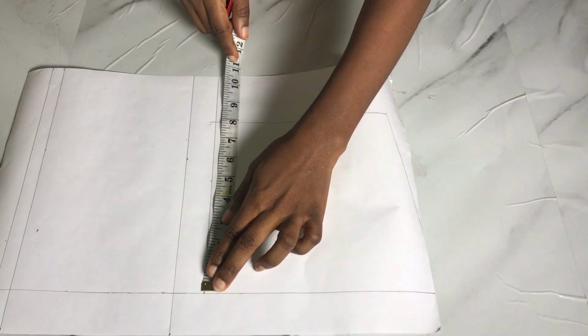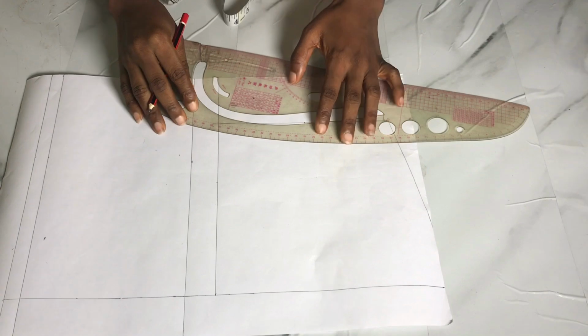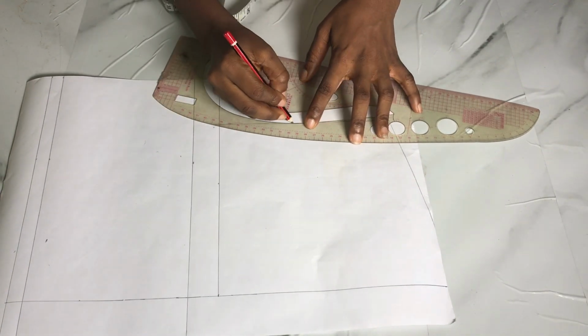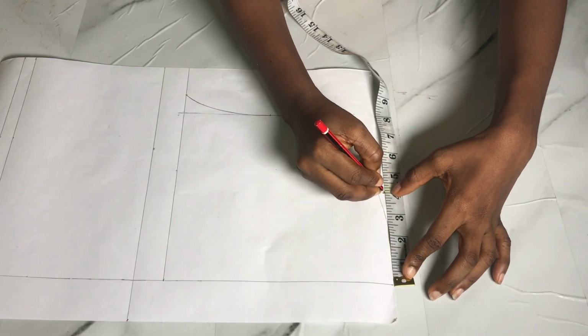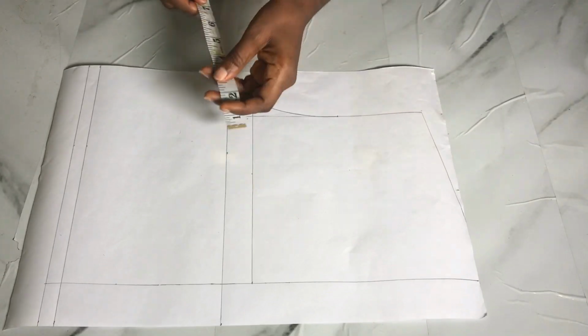Okay, so the next thing I did was to place my tape on the straight line and I divided what I had into 2, which is 4 inches. On the chest line, I placed my bust circumference divided by 4. I also indicated that with a dot. After doing that, I connected from the middle point on the straight line to meet the dot that I have on the chest line.